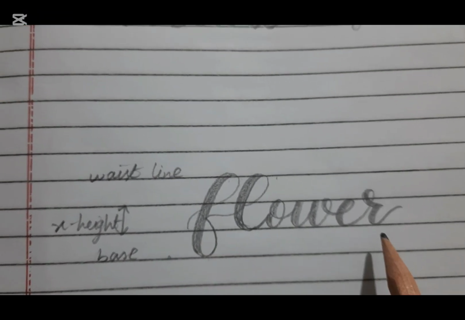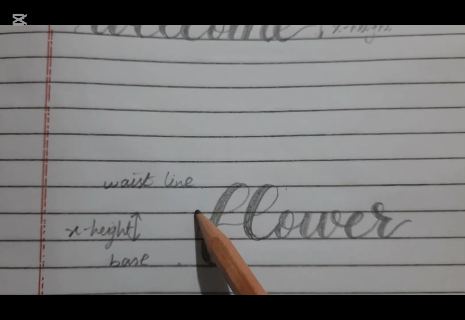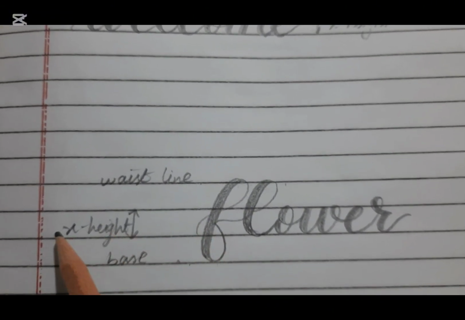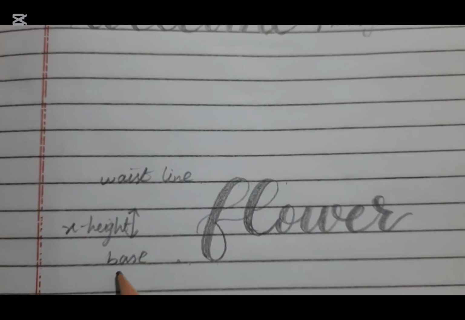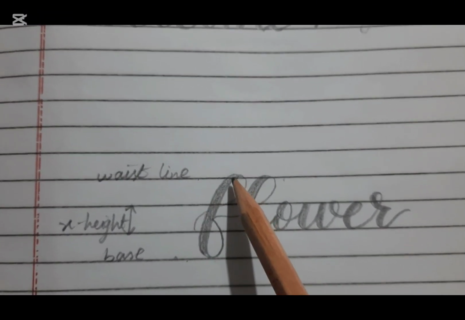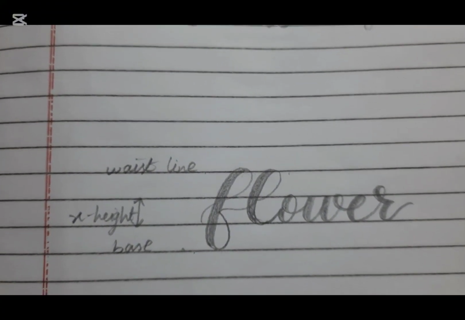So to write a word, we are using basically 4 lines: 1, 2, 3, and 4. The middle 2 lines are the X height, and the line at the bottom is called baseline, and the line at the top is called waistline. Now you know the 4 guidelines on which we will practice our basic strokes of modern calligraphy.